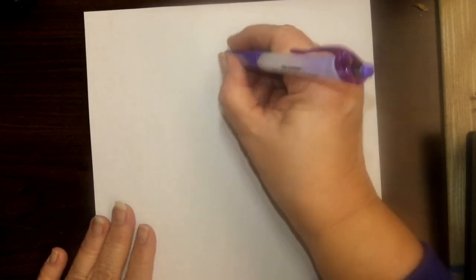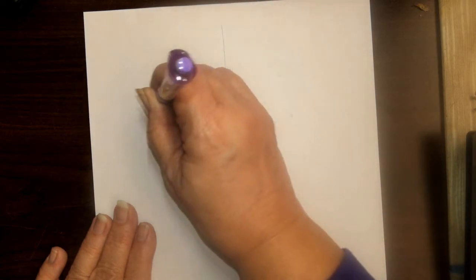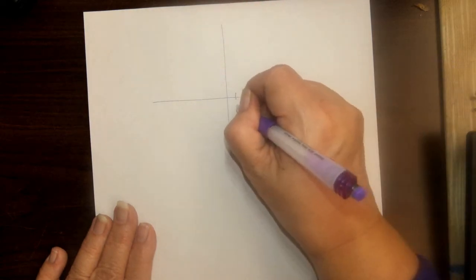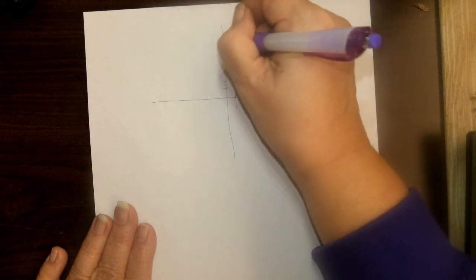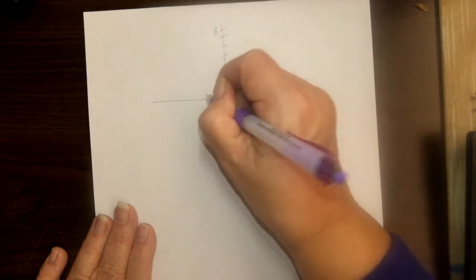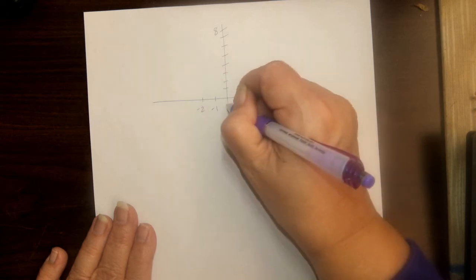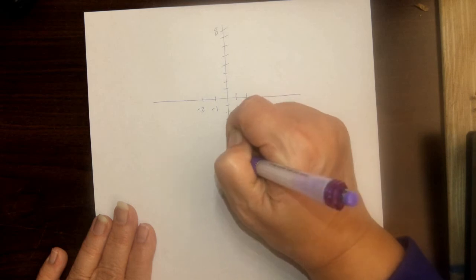All right. Turn your paper on the back. All right. Let's draw a graph paper like this. Make 1, 2, and go up 1, 2, 3, 4, 5, 6, 7, 8. Negative 1, negative 2, negative 3, negative 4, negative 5, negative 6, negative 7, negative 8.